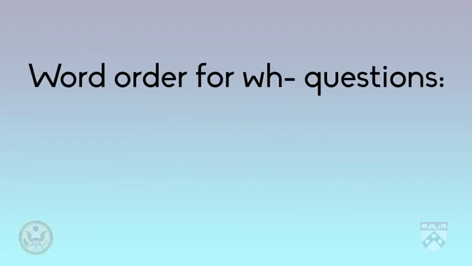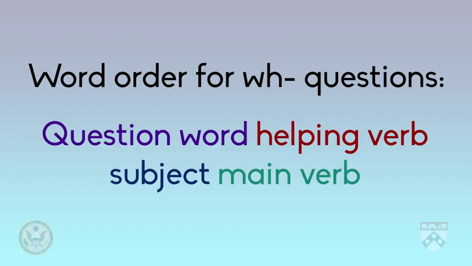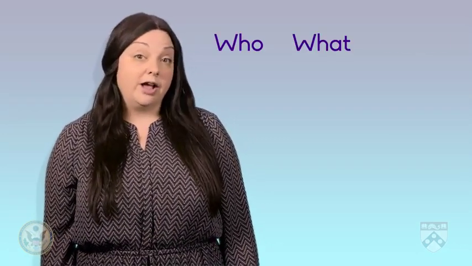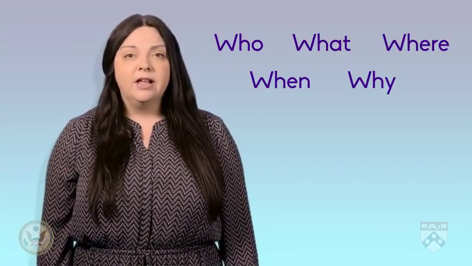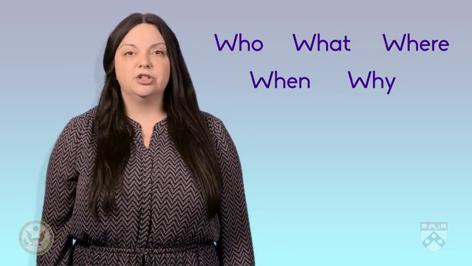Let's look at the word order of WH questions first. The word order for WH questions is question word, helping verb, subject, and main verb. We're going to take a closer look at each of these parts of the question. First, question words are those WH words we mentioned earlier: who, what, where, when, and why. And the helping verb tells the listener the tense or purpose of the question.